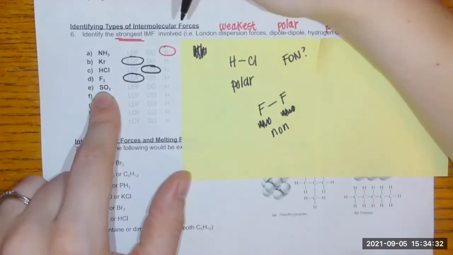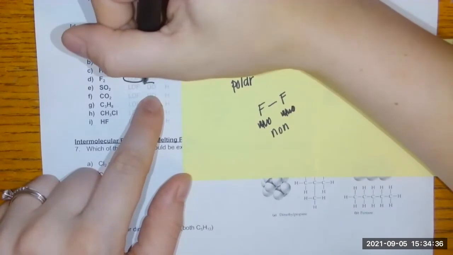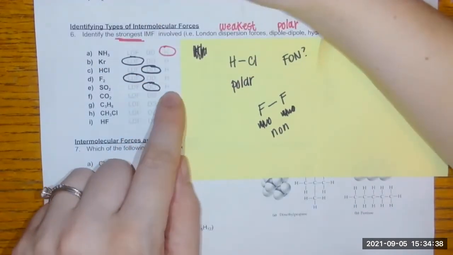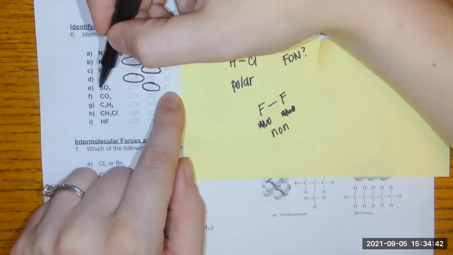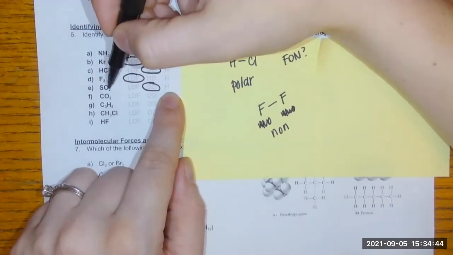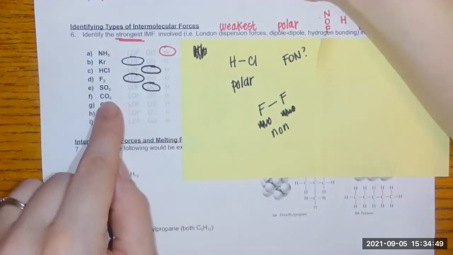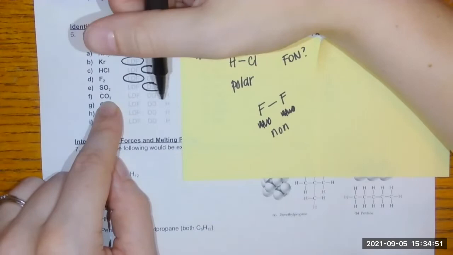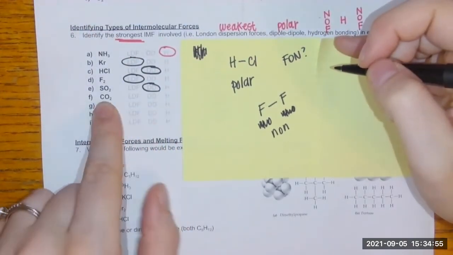If you look up the S and the O values, it will have London dispersion, but its dipole forces are stronger. And there's no possibility for it to have hydrogen bonding because it just has sulfurs and oxygens. There's not even a hydrogen in there. Same thing with CO2. There's no way it can have hydrogen forces because it's carbons and oxygens.